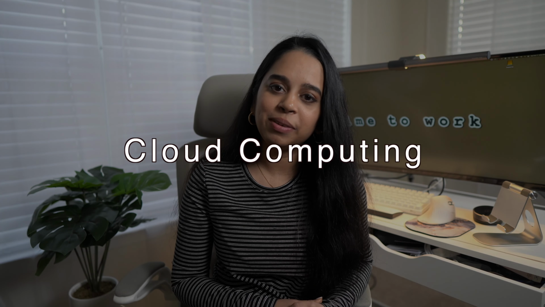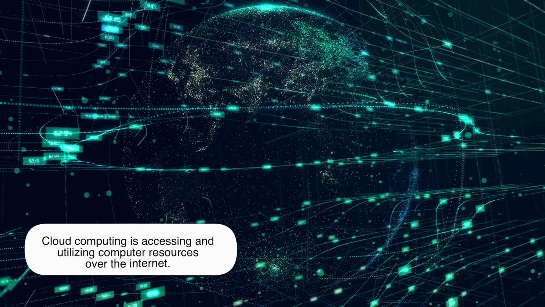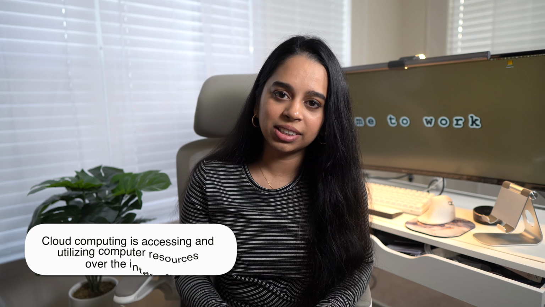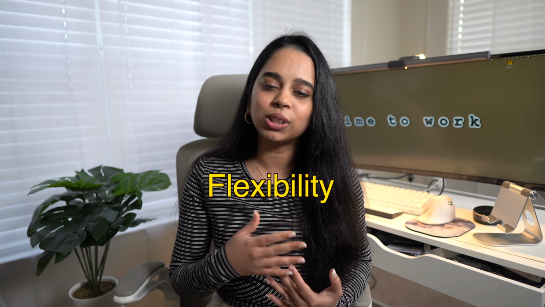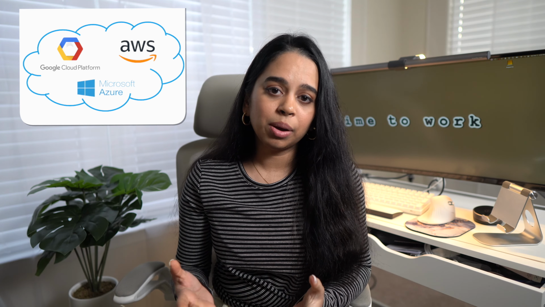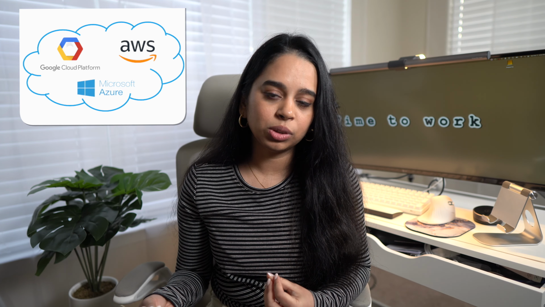So the last thing I want to talk about is cloud computing, and in simple words, cloud computing is using the internet to access computer resources like servers, storage and applications. Cloud computing is becoming popular these days because of its flexibility, and it also saves money. There are many companies that offer cloud computing services such as Amazon Web Services, Google Cloud Platform, and also Microsoft Azure. These companies let you use virtual computers to store data and more. As a beginner, you need not learn cloud computing right away, but it's a good skill to have because many companies are using it now.